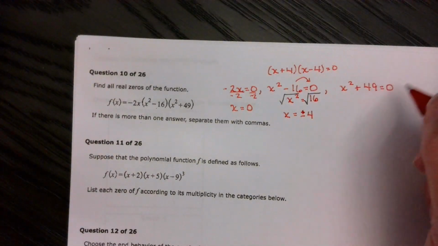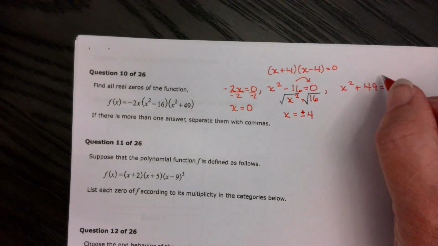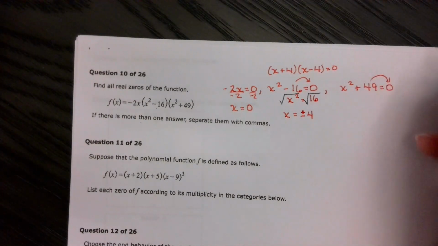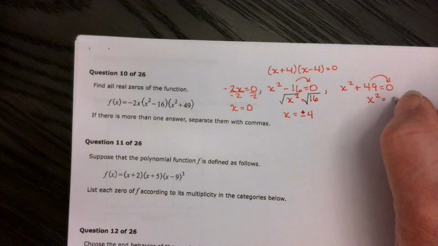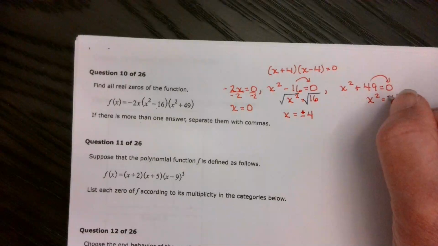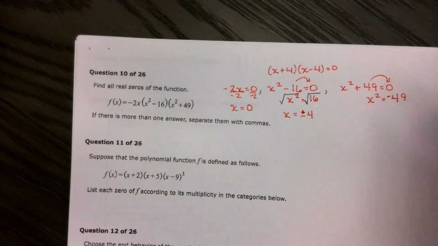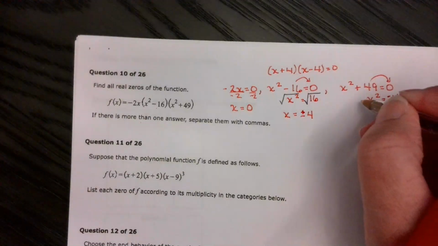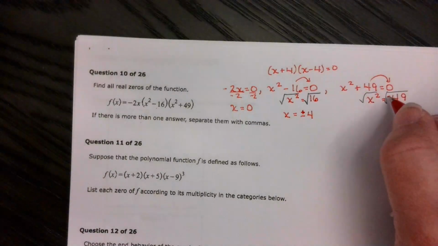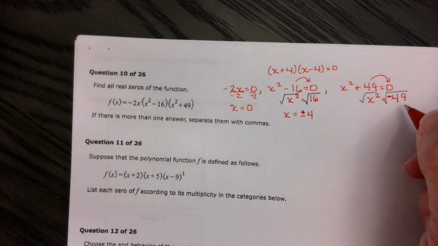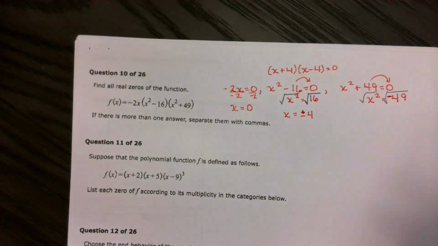Right here, it won't factor. The only way you could do this is take that to the other side, and you get x squared equals a negative 49, and then take the square root of both sides, but in our class, we do not deal with this. We don't deal with negative square roots. Those of you that know, it would be a positive and a negative 7i, but we don't deal with it.